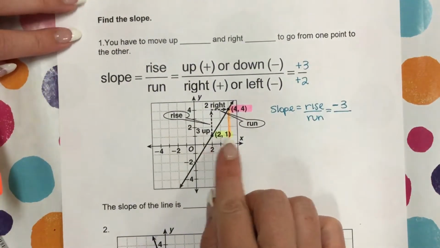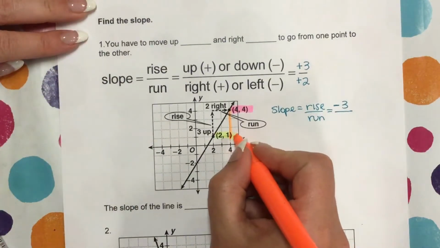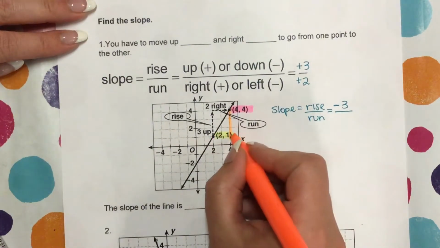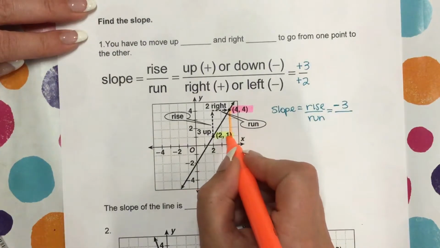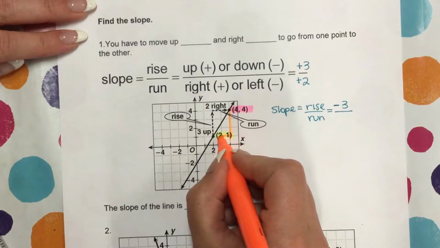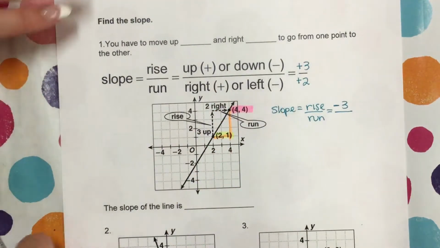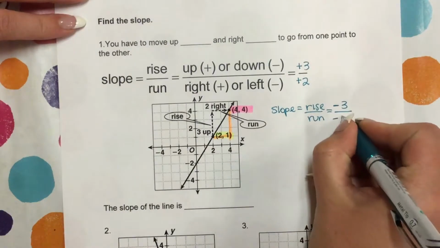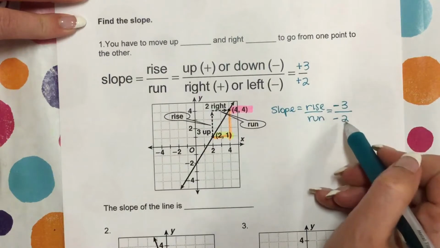And we haven't got to our point yet because we have to go over. Now, which way are we going? Are we going to the right to get to this point, or are we going to the left to get to this point? And yes, we're going to the left. Well, how many units? We're going 1, 2. Okay, and when we go to the left, it's negative. So it's going to end up being a -2. So our slope ends up being -3 over -2.